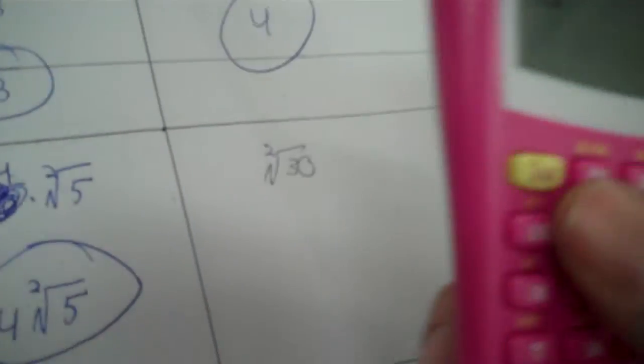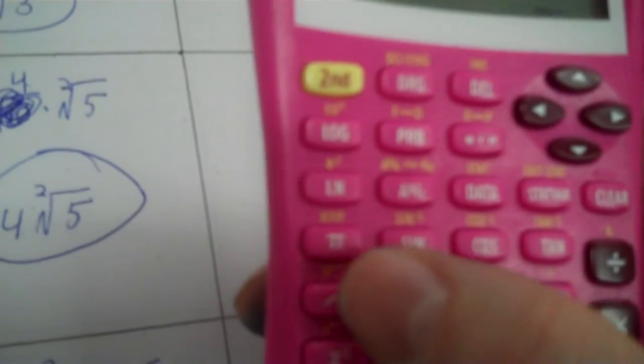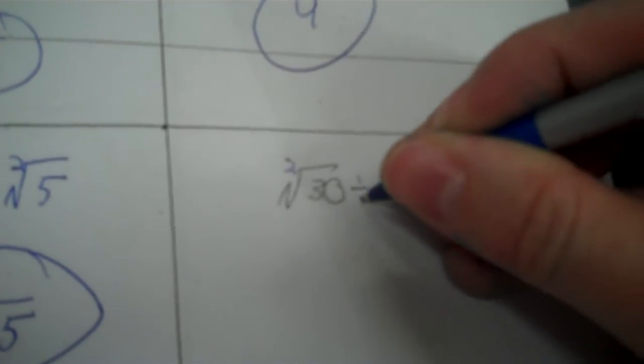Now, the square root of 30. So I punch in 2nd, use that key right there to get your radical sign, this key here, 30. Got a decimal, so I divide into the 30. And I want to try to rewrite that in 2. So the first number below 30 would be 25. 30 divided by 25 is a decimal. Then I go 16, decimal.